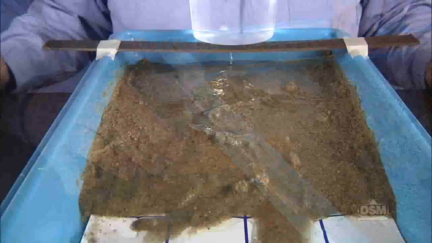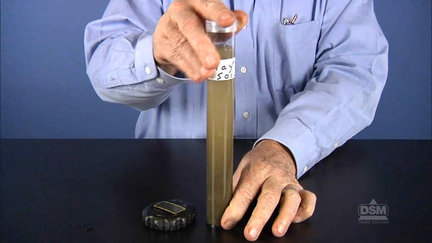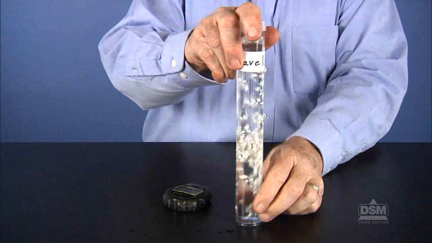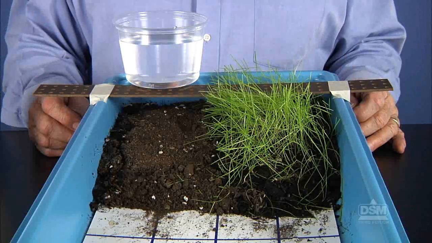In the Delta Science module, Erosion, students discover how and why Earth's crust is constantly changing through 12 hands-on activities. First, they build stream tables and adjust the inclination to propel the erosion process. Then they simulate flood conditions to determine the permeability and erosion resistance of different soils. They test planted and unplanted soils as erosion deterrents.